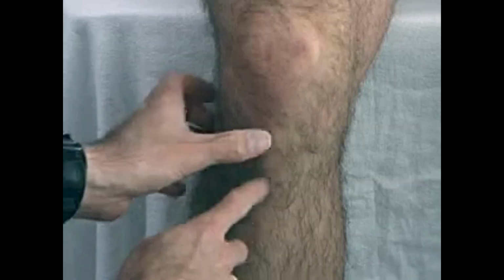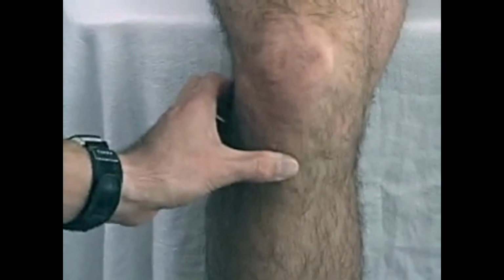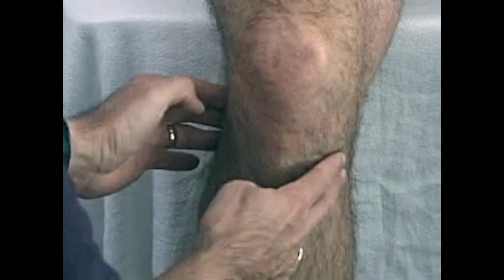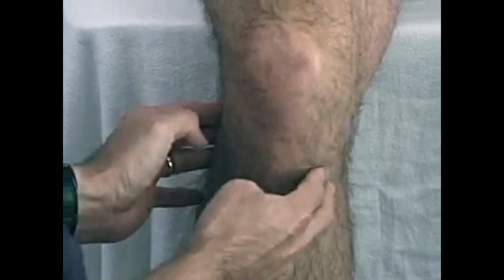After that palpation, I'll have to remember that right down here, if we go from the tibial tubercle and go medially, there is the pes anserine bursa, which is a bursa that frequently causes medial knee pain. And if you forget to palpate it, then you'll miss that diagnosis.